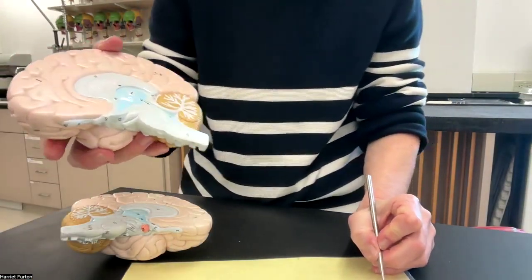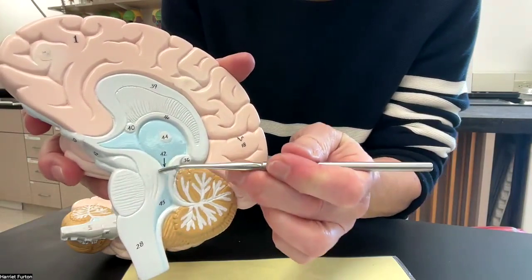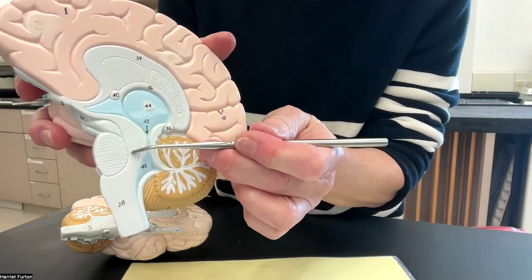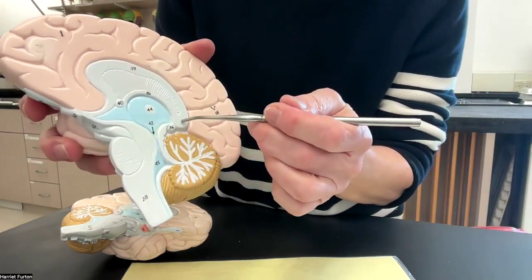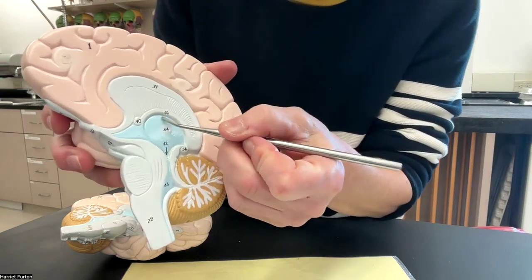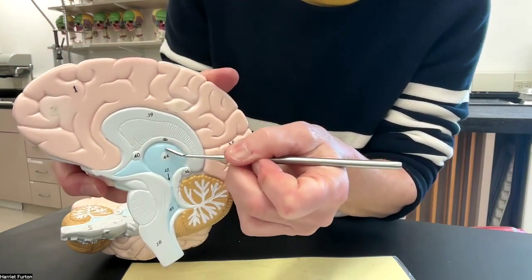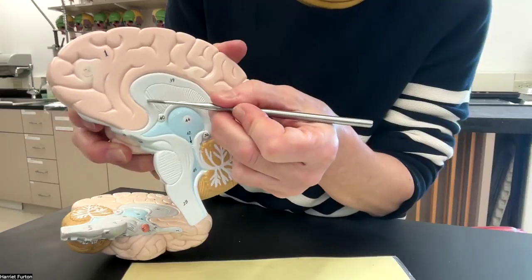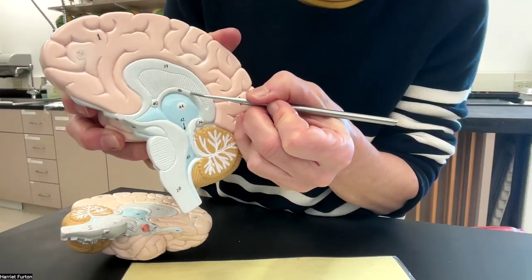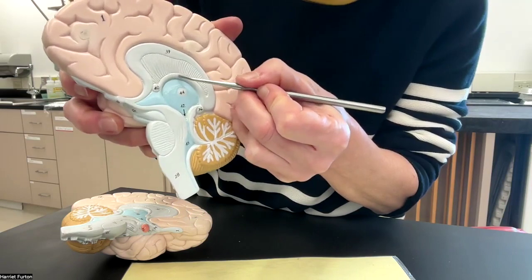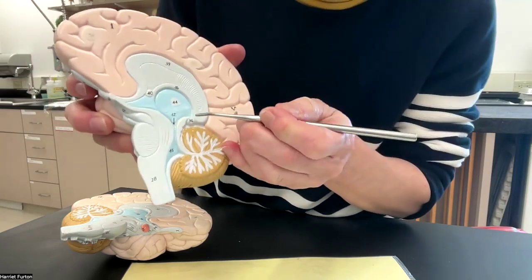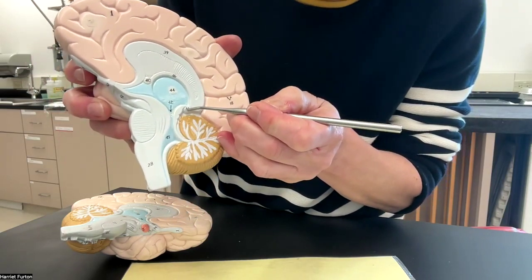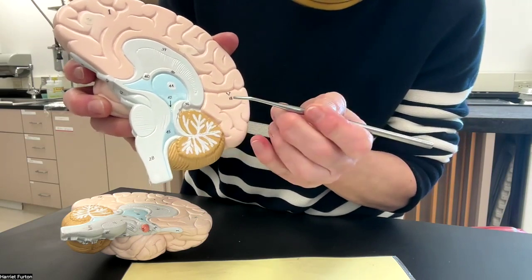We talked about the midbrain, this area, and the corpus callosum. Superior to the thalamus and inferior to the corpus callosum is the fornix. This part is the fornix. This was the pineal gland, good.